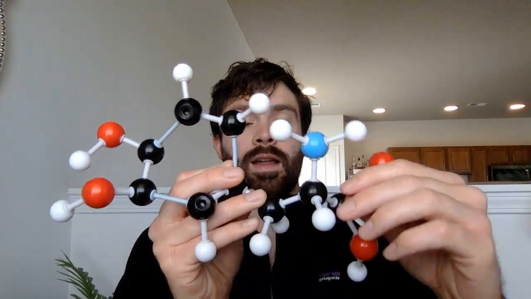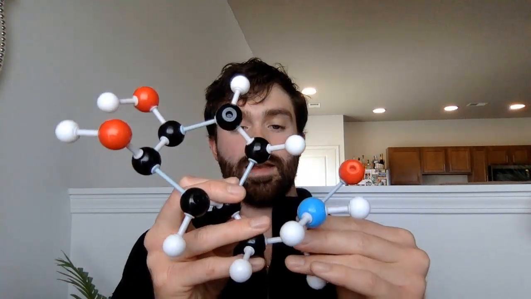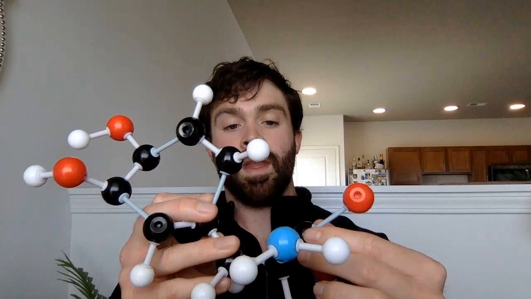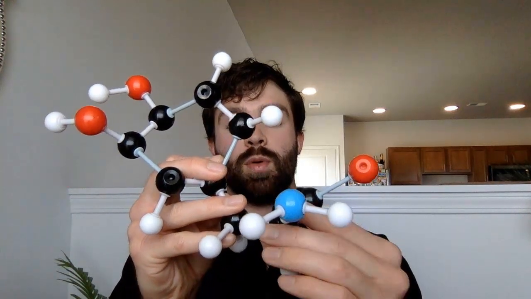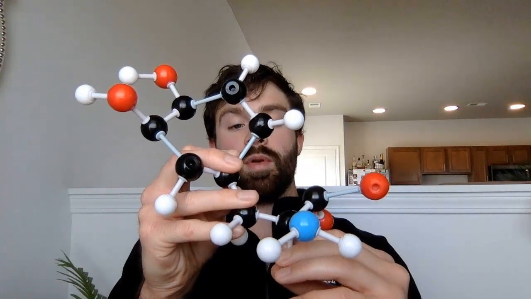Let's prioritize these substituents to show you that this is the S enantiomer. Here, based on atomic mass, you have nitrogen, the number 1 priority, bonded to this carbon. Then you have hydrogen, which is pointing in the away position, and it is your lowest priority.